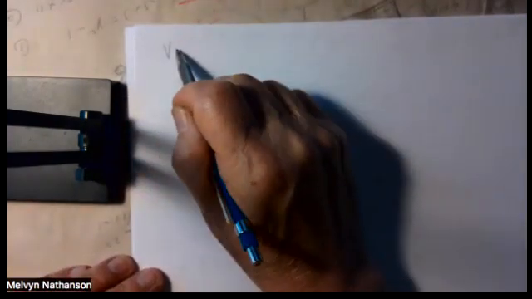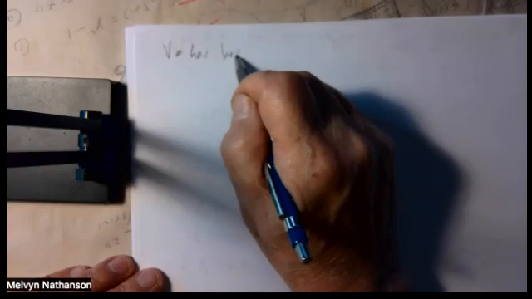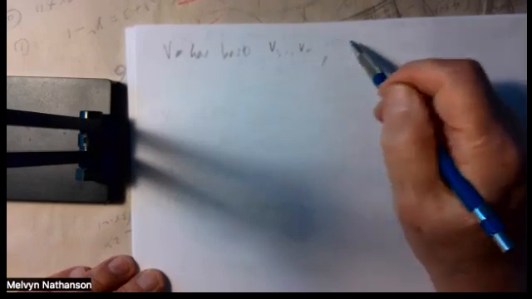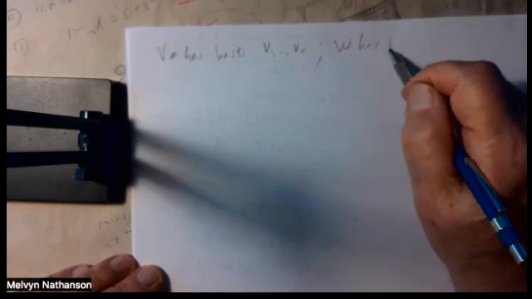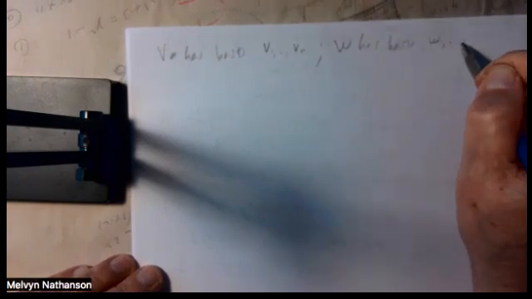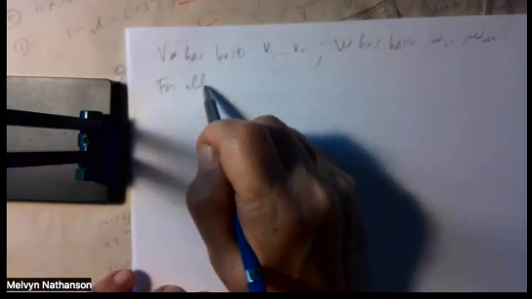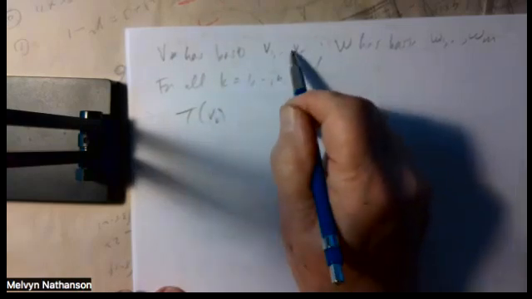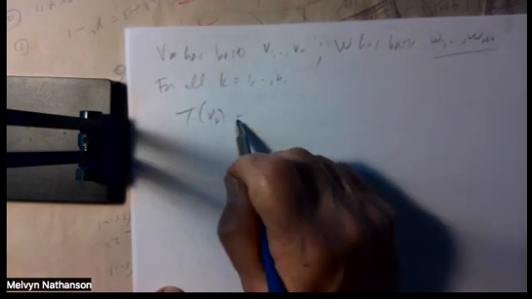So suppose V has this basis, V1 up to Vn, and suppose W, which is another finite dimensional vector space, has a basis W1 up to Wm. So for all k from 1 up to n, T of the basis vector Vk is some linear combination of W1 up to Wm.